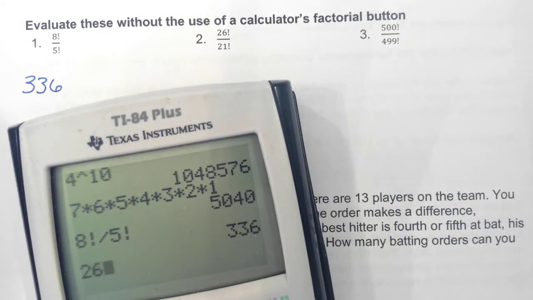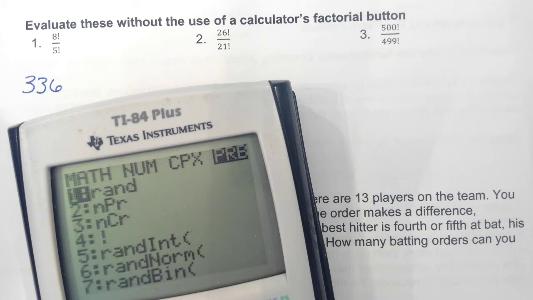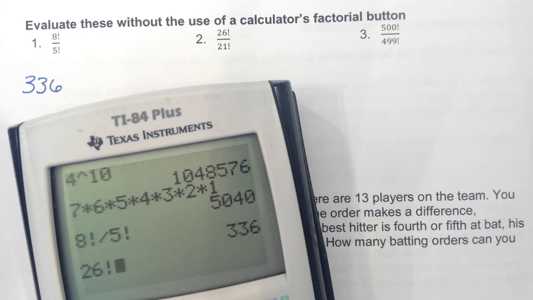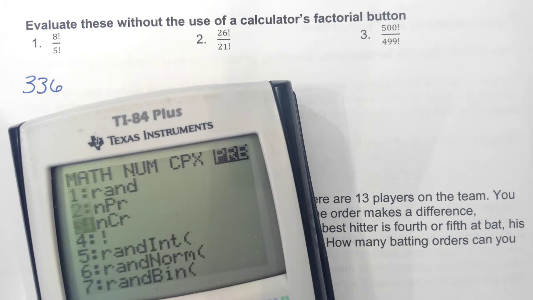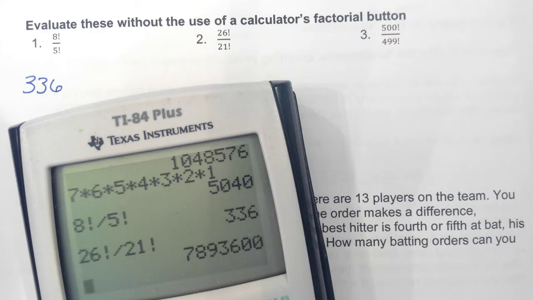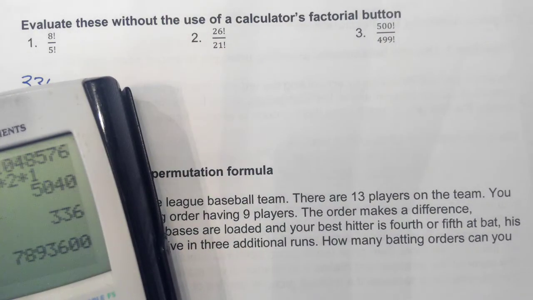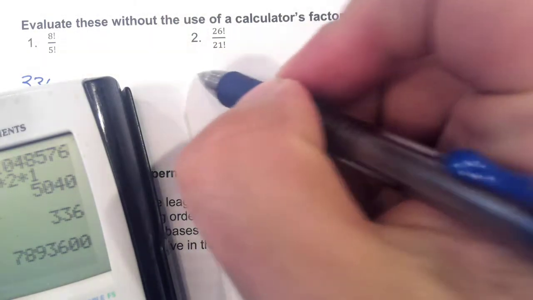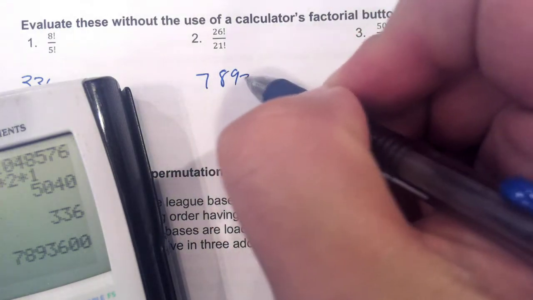So, oops, I keep hitting the wrong button. I have lots of functions here. So 26 factorial divided by 21 factorial should get 7,893,600.